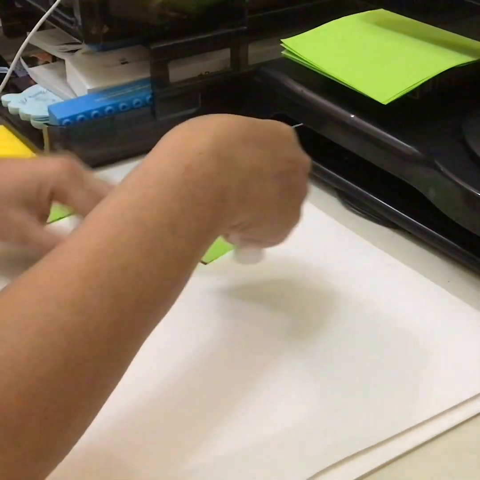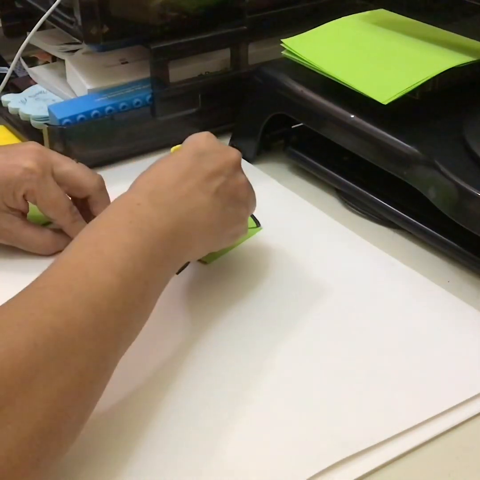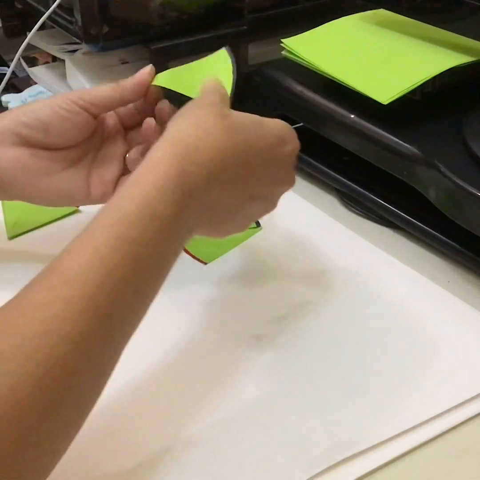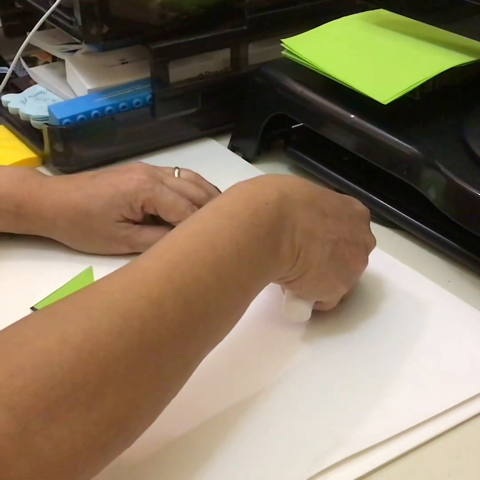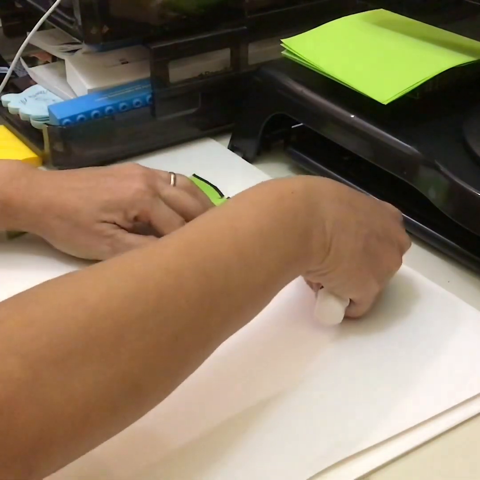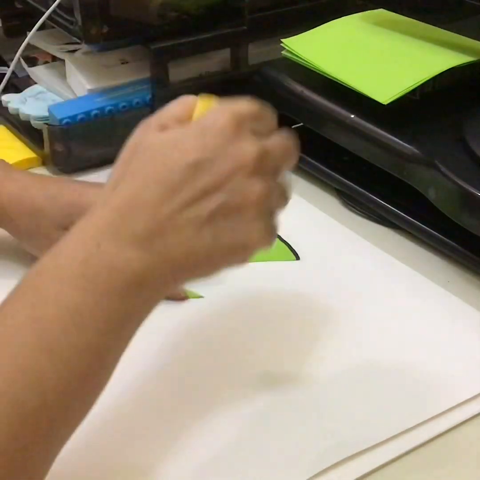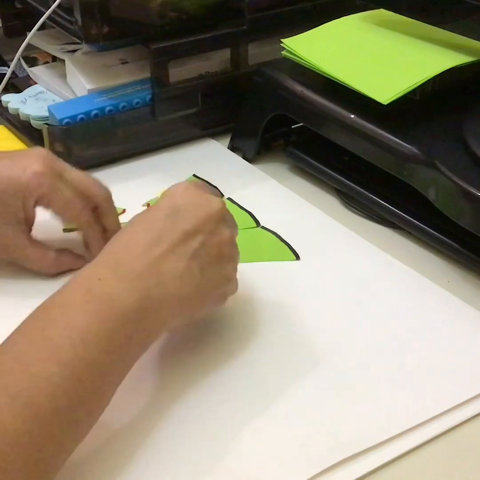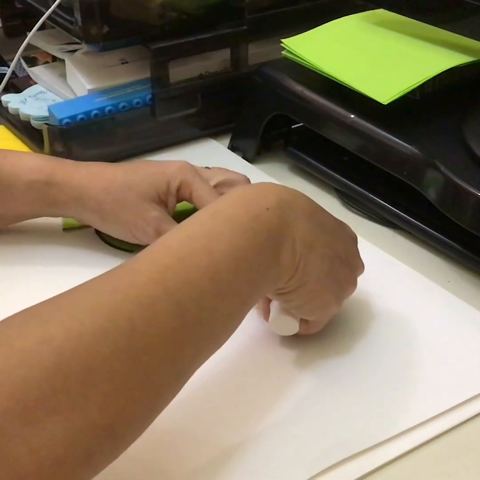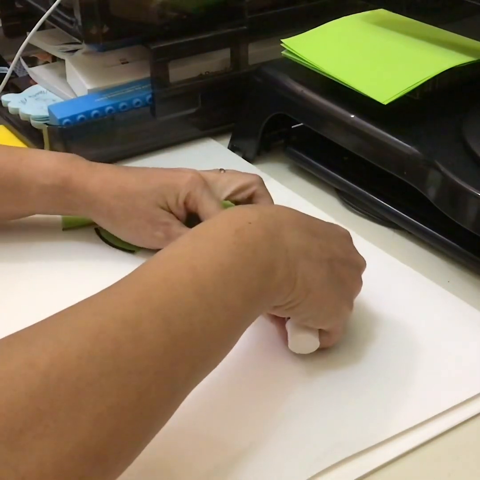You'll notice that I actually place the sectors with the black outline on top, and the sectors with the red outline at the bottom.